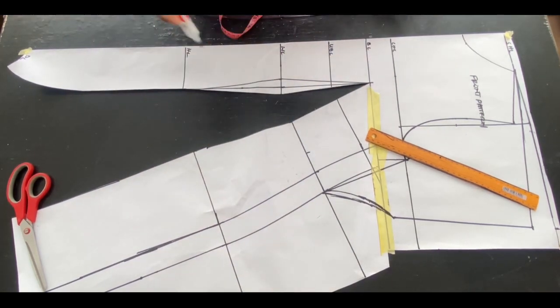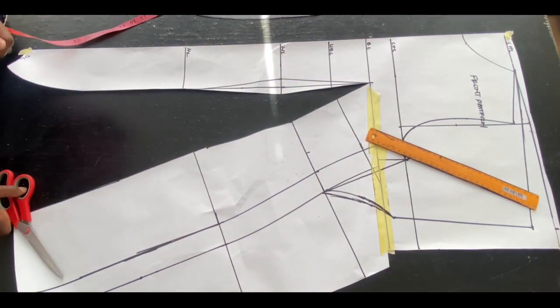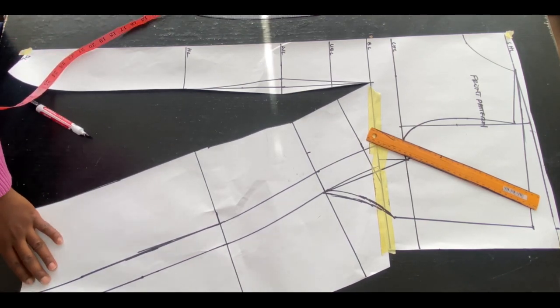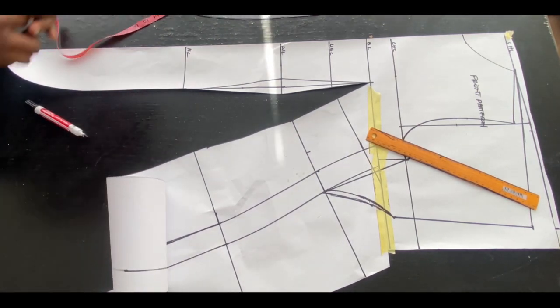This pattern is what we are going to use to cut out both the front and the back. So I'm going to cut out the parts we don't need now. I'm going to cut it out.